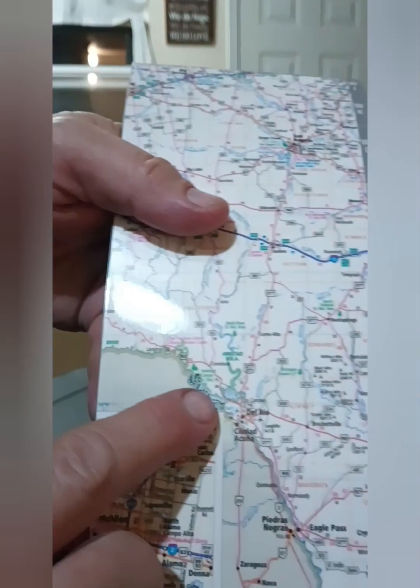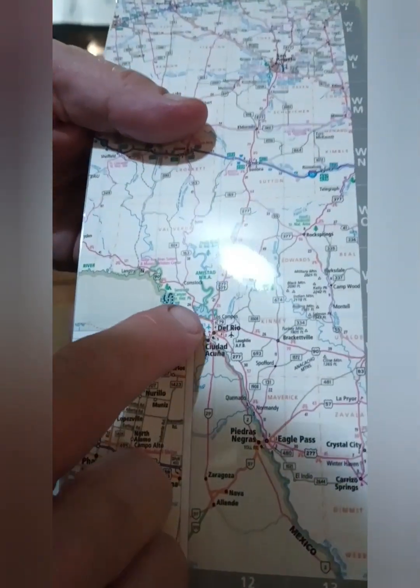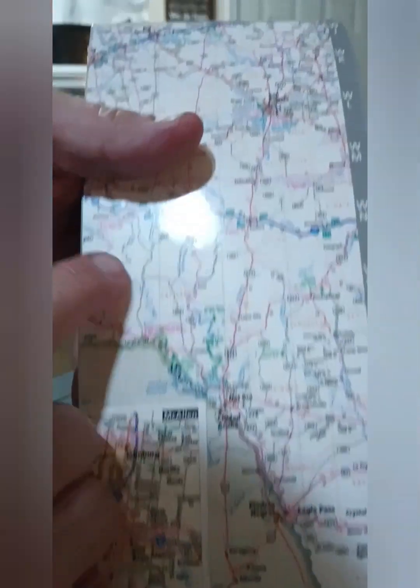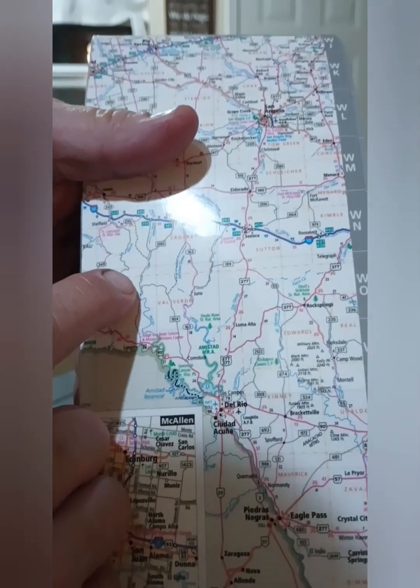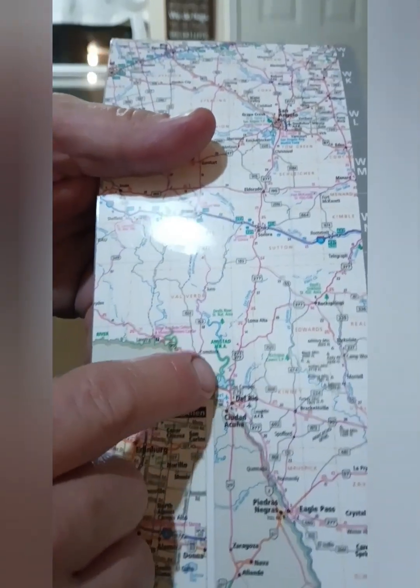The third major color on a map is blue, and blue represents water. If you look right down here, even on this street map, we have some blue because we've got some lakes. Then you've got some rivers. So if it's blue, it means water, and water means life.